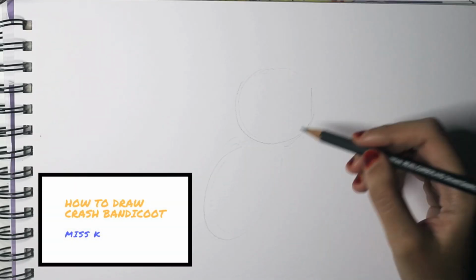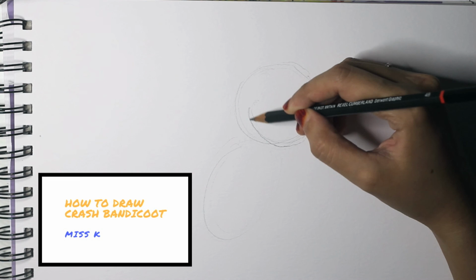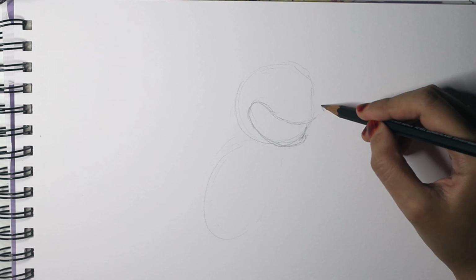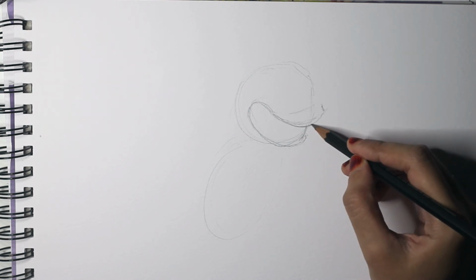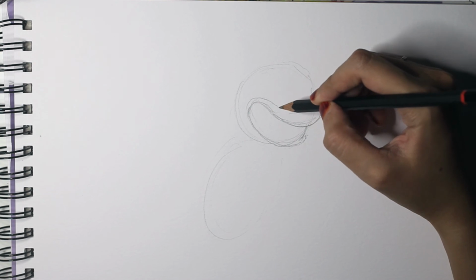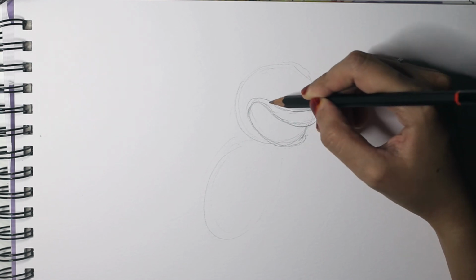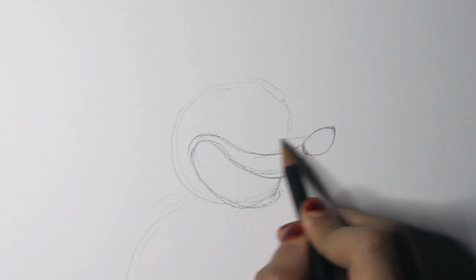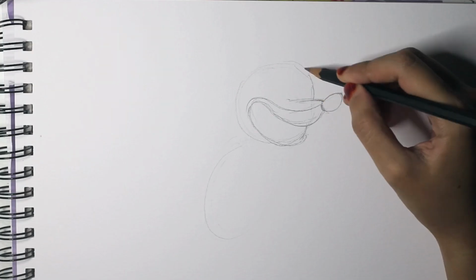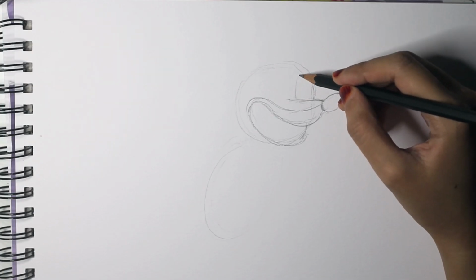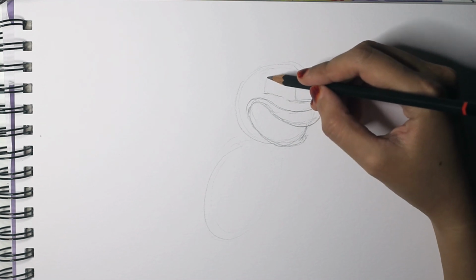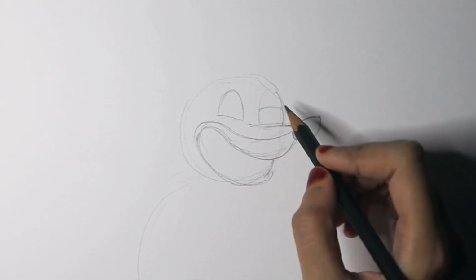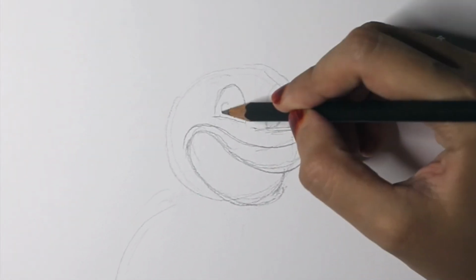Hi everyone. So we're drawing Crash Bandicoot today. Gonna start off with the guidelines, and then we're gonna go on to the mouth area. So it's curved shaped from the left side of the head to the right side. And then we're gonna go on to the nose area, which is an oval shape. And then a line coming in. And then we're moving on to the eyes, which is also an oval shape, like a semicircle. And the eyelids and also the middle part of the eye.